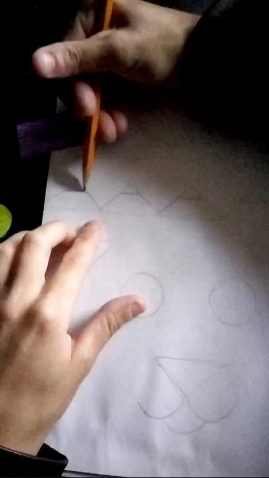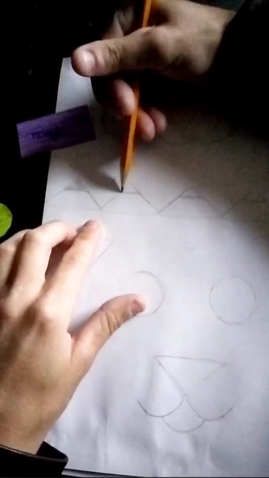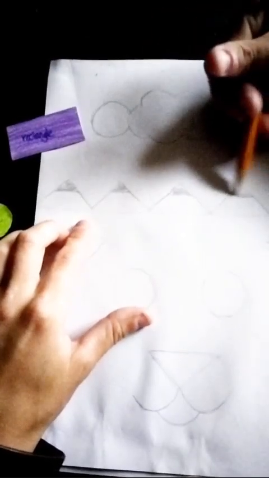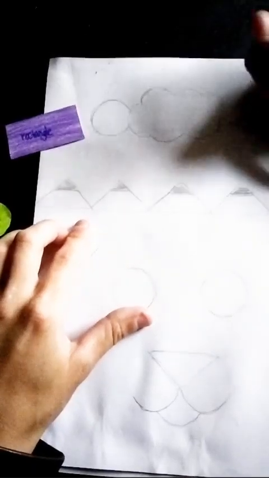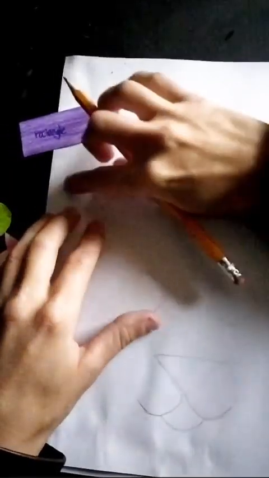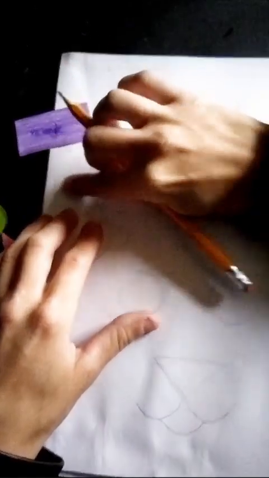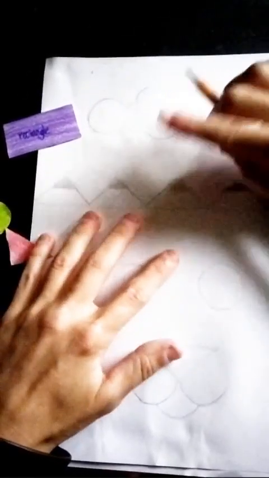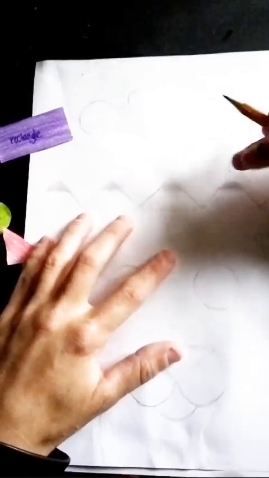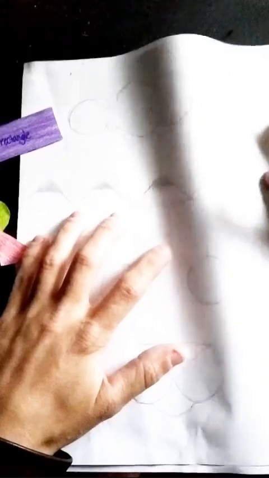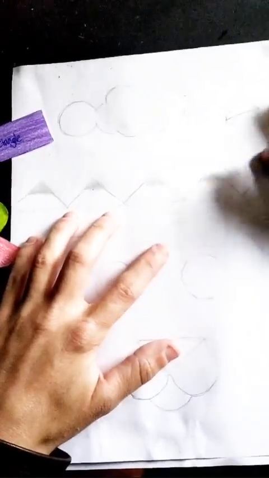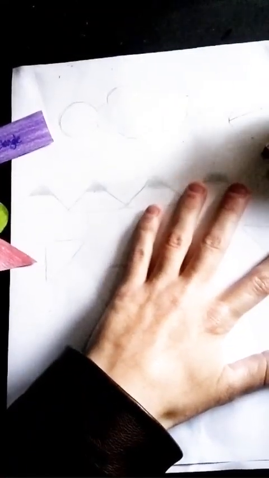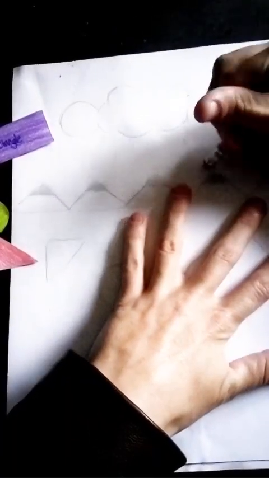And then we will shade that in. Excellent progress. Then we will smear our finger onto the paper. And then we will erase around the edges.